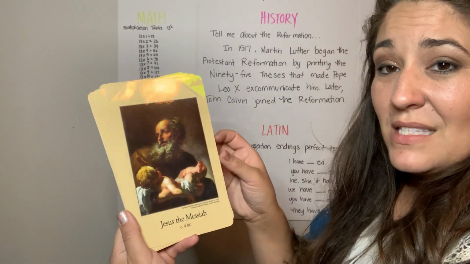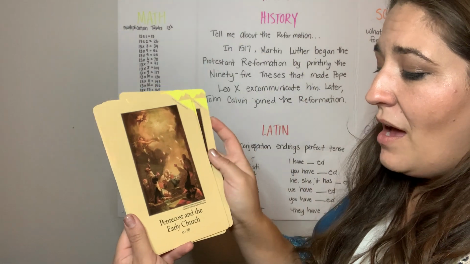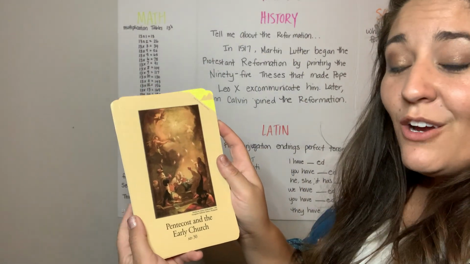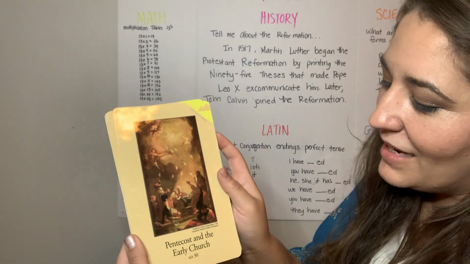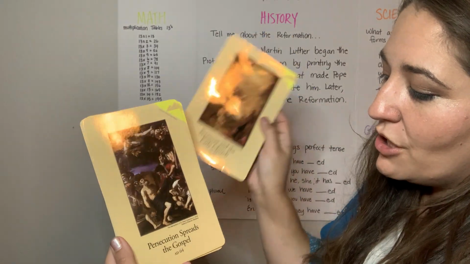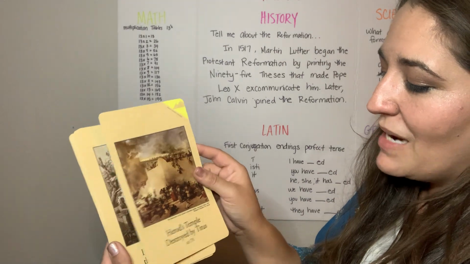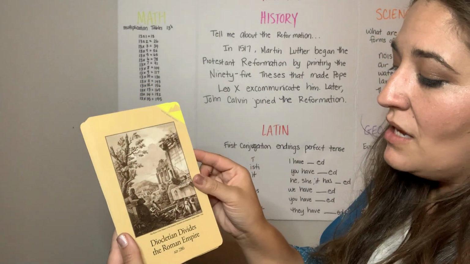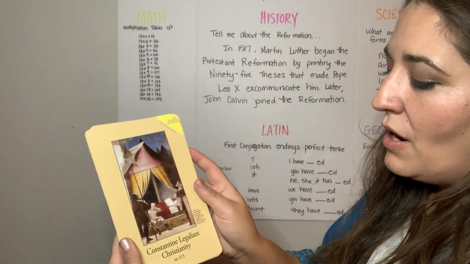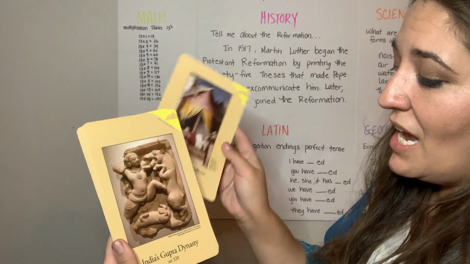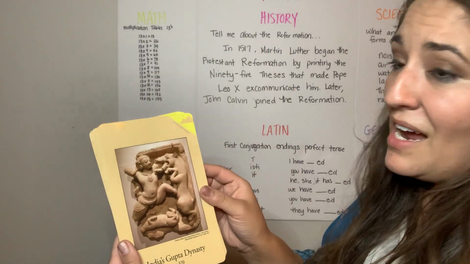So it's Jesus the Messiah, year 180, year 180, year 180, Pentecost and the early church, persecution spreads the gospel, Herod's temple destroyed by Titus, Diocletian divide the Roman Empire, Constantine legalizes Christianity, India's Gupta dynasty.